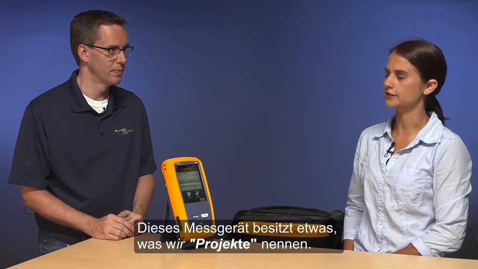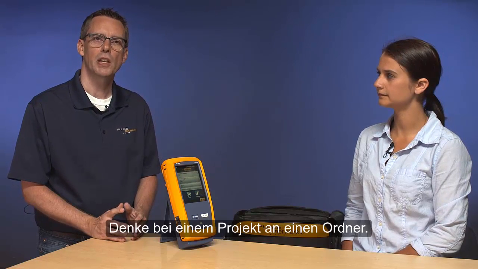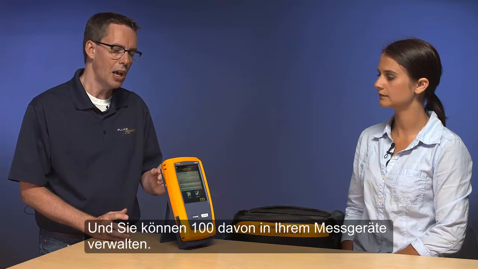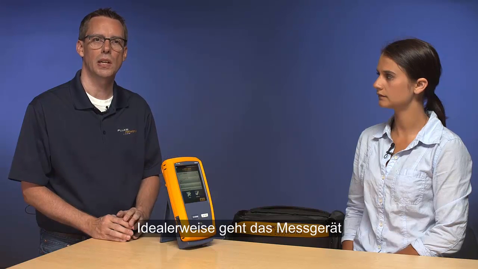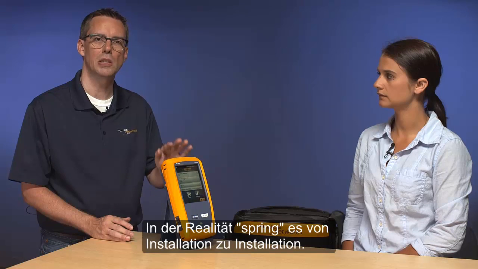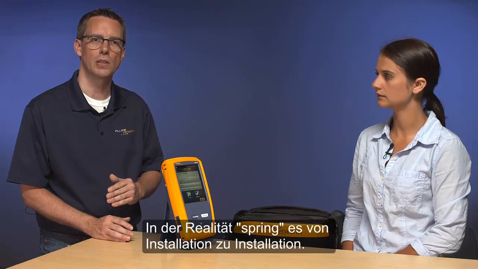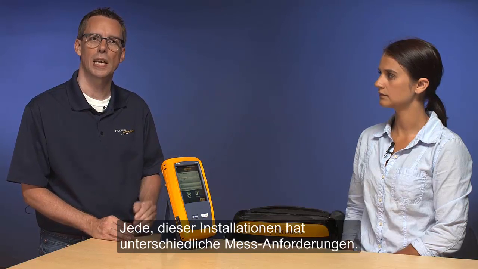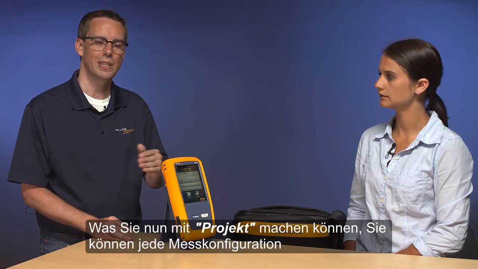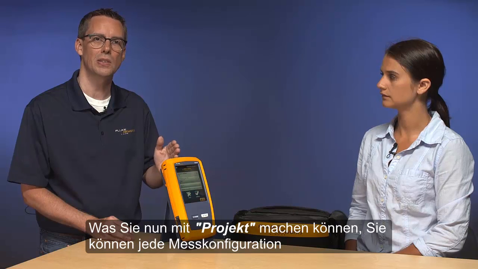This tester has something called projects. So what is a project? Think of a project like a folder, and you can have 100 of these in your tester. In an ideal world, this tester would go to an installation and it would stay there for the duration. But in reality, this tester is bobbing from installation to installation. Each one of those installations has a different test requirement. So what you can now do with projects is you can configure those test installations individually within the tester.